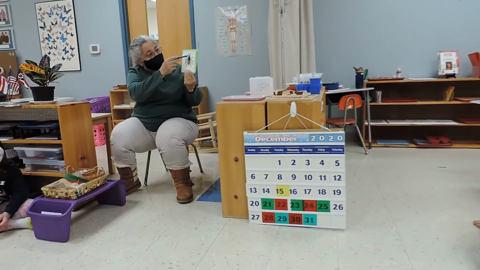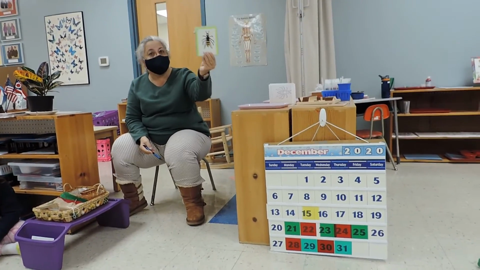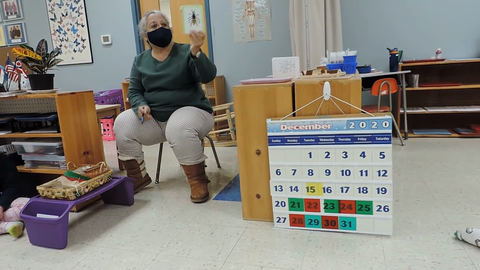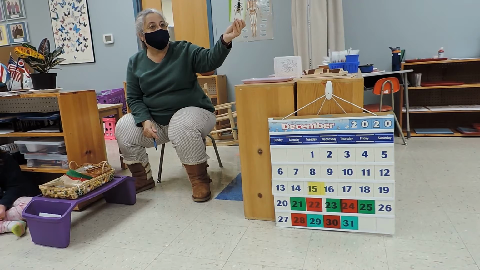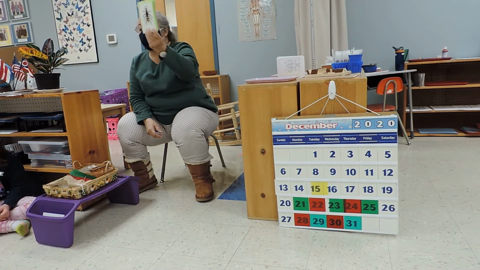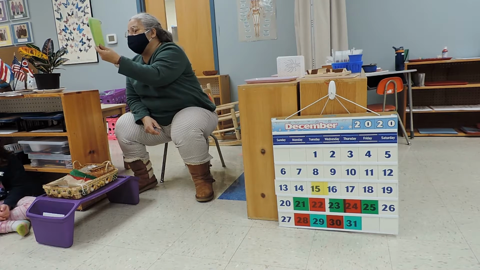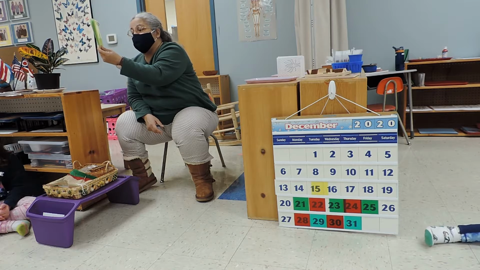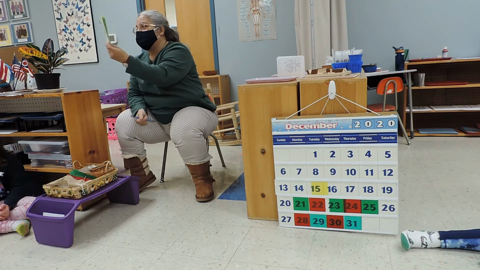Head. You see where the eyes are? That's the head. Thorax is the middle part. Thorax, can you say thorax? Thorax. That's where the legs come out of. Insects have 6 legs, and they come out of the thorax.